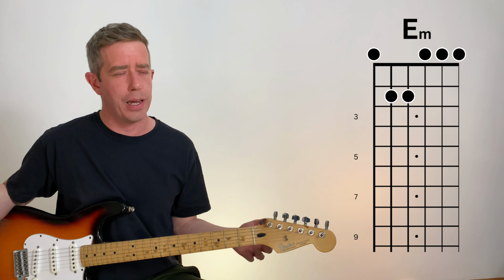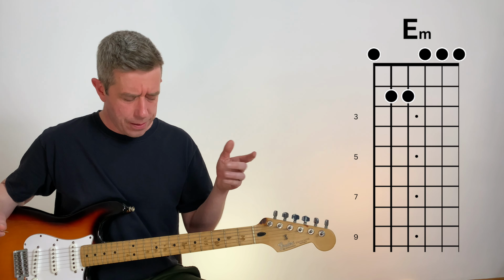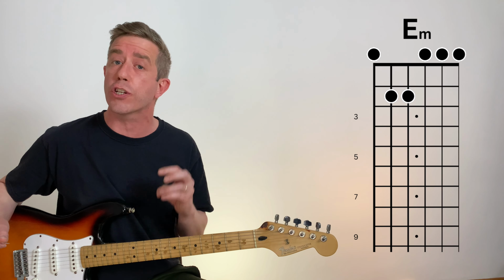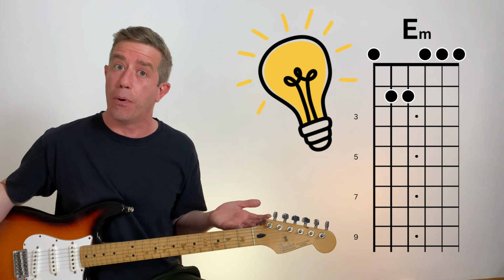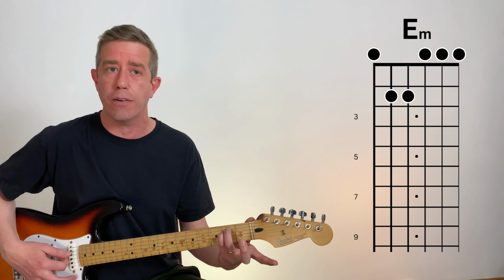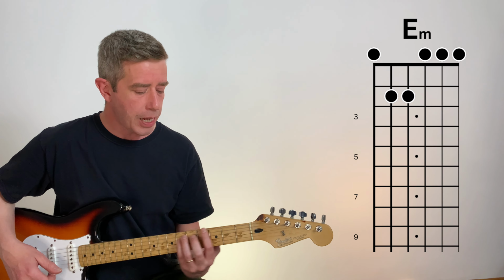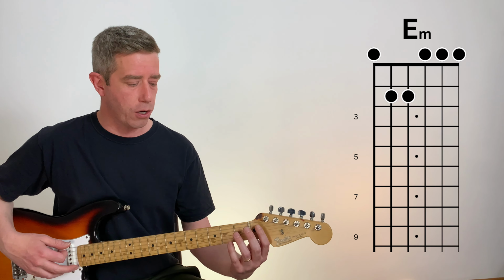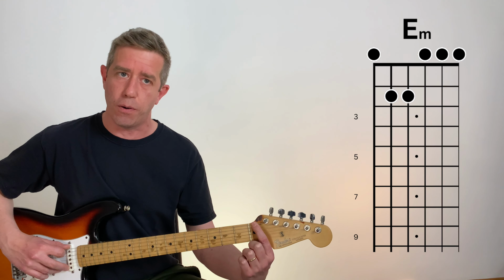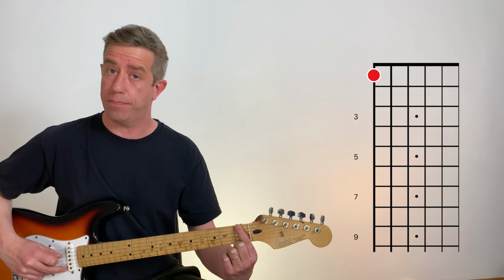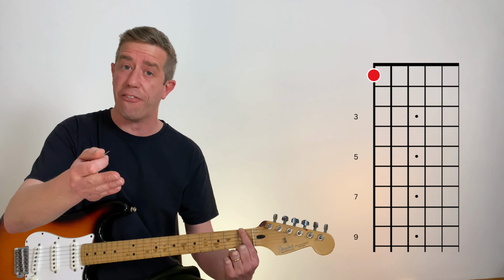And you might be thinking, wait a minute, then it's an A minor. How can it come from an E minor? You can move chord shapes across the fretboard to create other chords. So for example, I'm going to use that E minor, fret it like that, and I'm going to move it to an F minor. How do I do that? So imagine I get this note, that E note, right? And I move it up one fret. It creates an F, right?